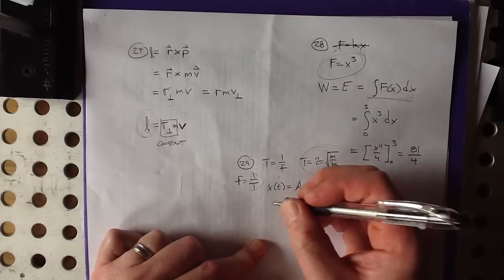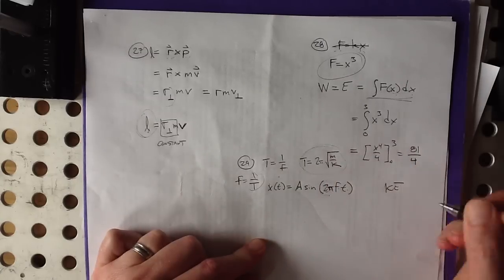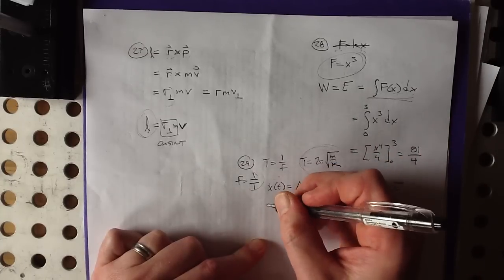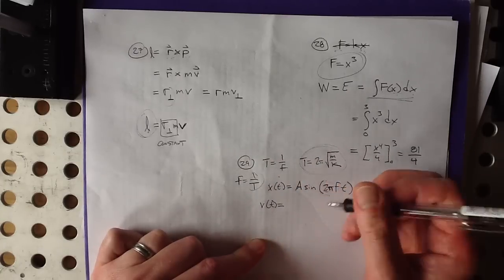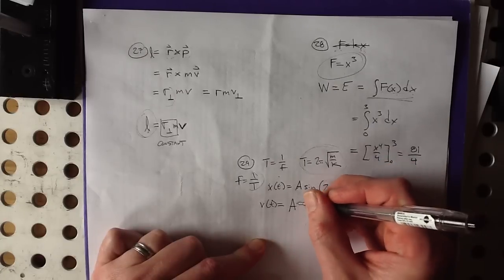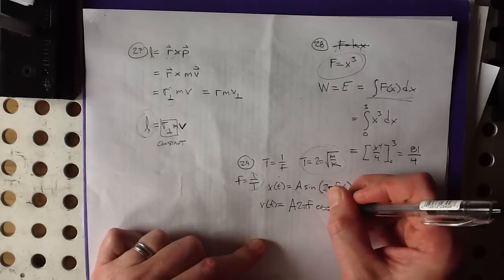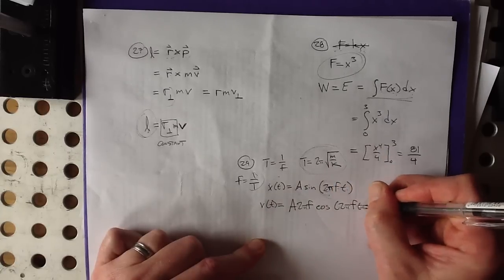So what's the derivative of that? We're trying to find kinetic energy, right? So that's why I'm trying to move toward velocity. Velocity as a function of time is equal to a times 2 pi f, that's the derivative of what's inside, times the cosine of 2 pi f t.